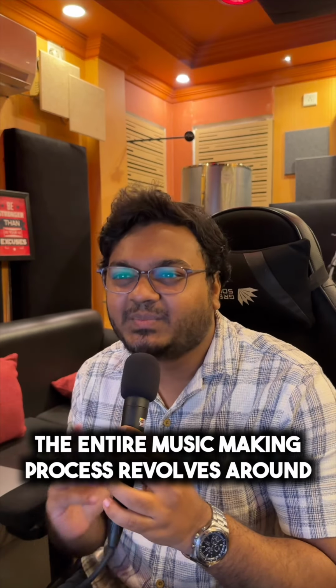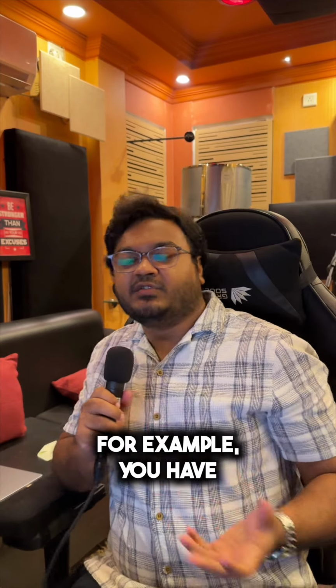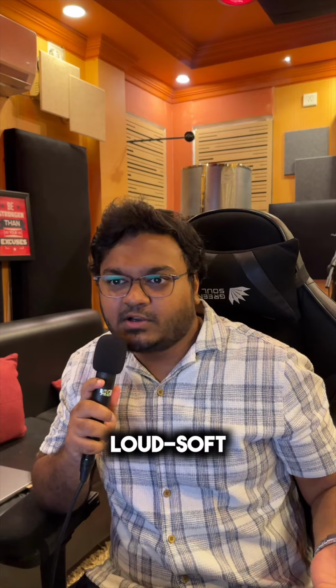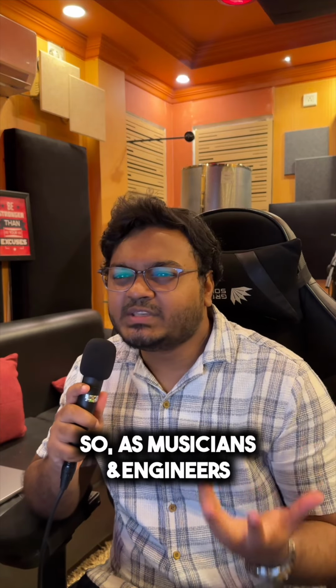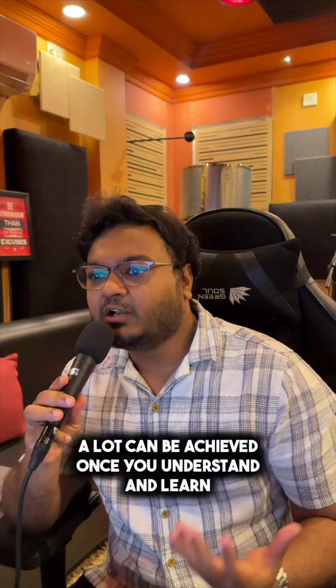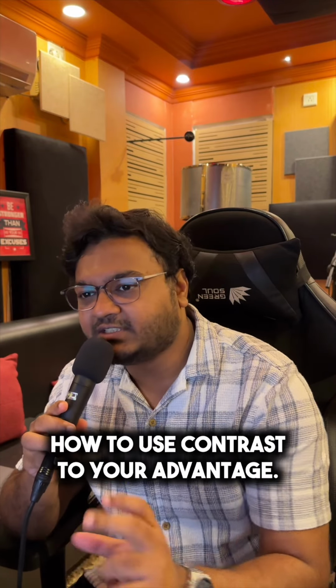The entire music making process revolves around differences in a given parameter. For example, you have bass, treble, wide, narrow, loud, soft, fast, slow, and many more. So as musicians and engineers, how do we put this concept to good use? A lot can be achieved once you understand and learn how to use contrast to your advantage.